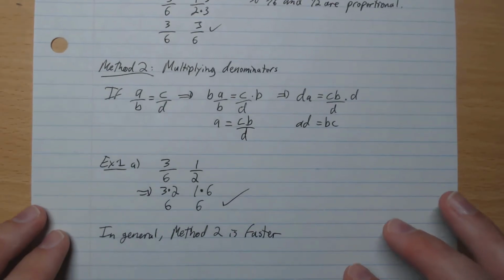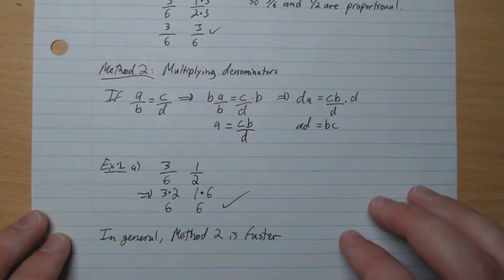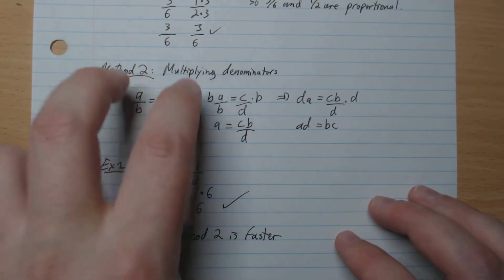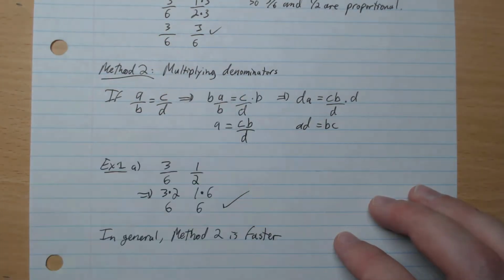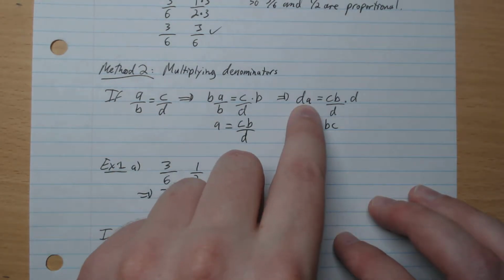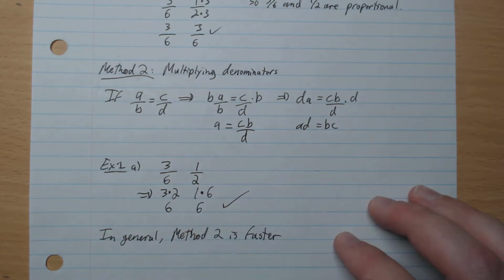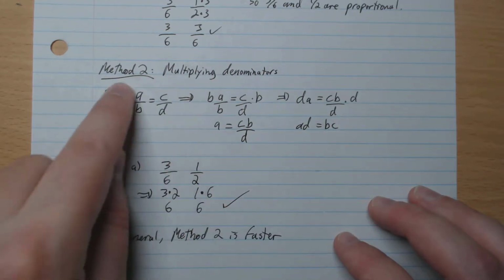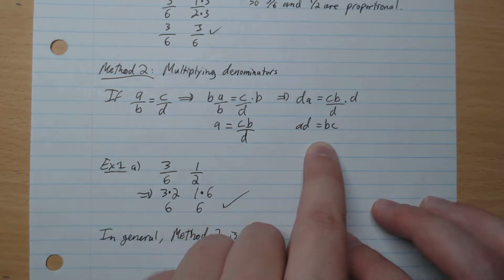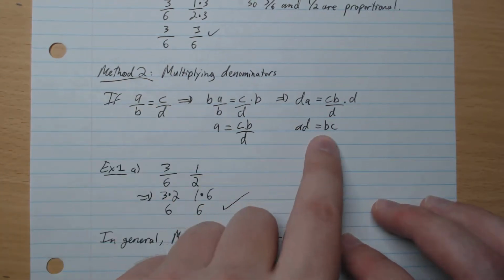Method number 2. This has to do with multiplying denominators. So if the fractions are equal, we can go times b to both sides. B's cancel out, and so a is cb over d. And then we can go times d to both sides, which gives da equals bc, like that. And so if they're equal, then they must be equal in this way, by multiplying the denominators.